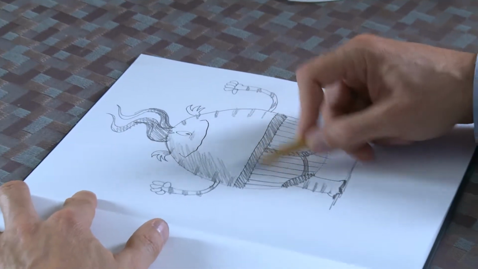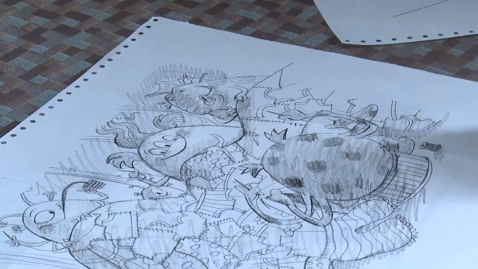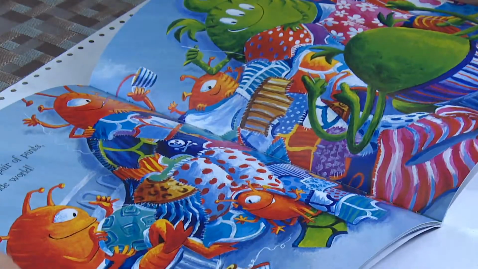And that's how you get from characters, rough drawing, and then through to the final artwork, and then into the bookshops.